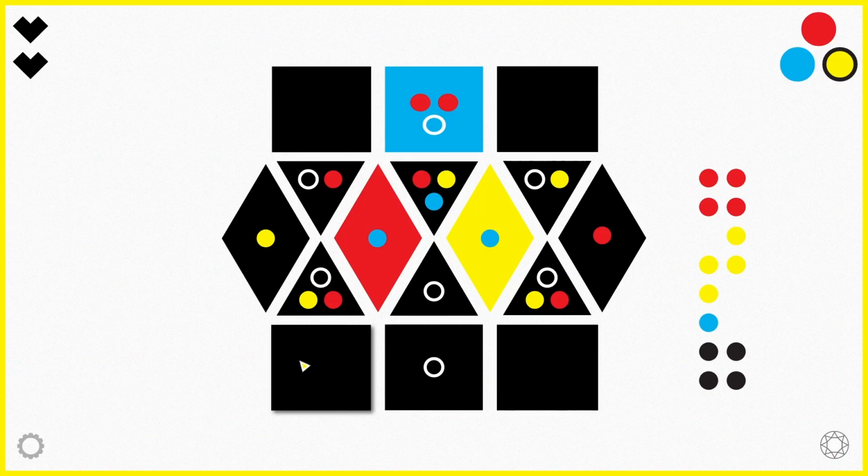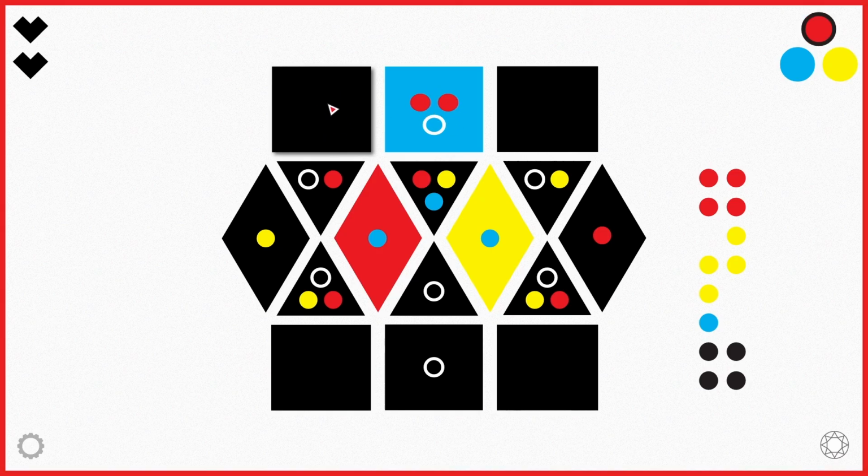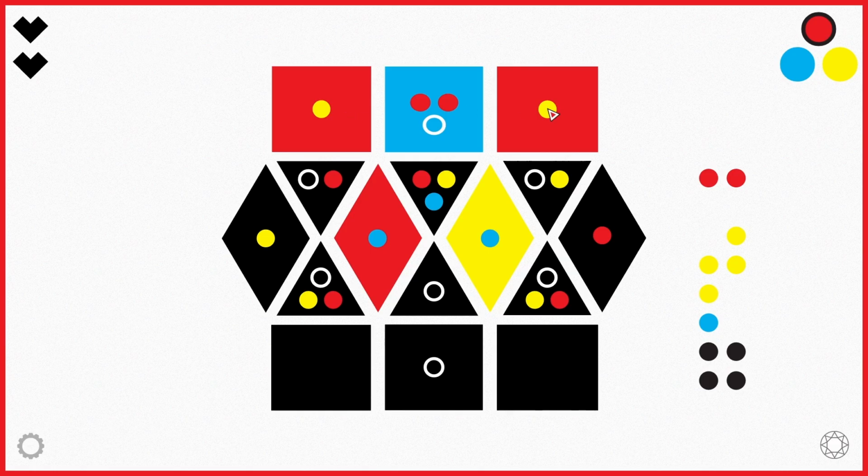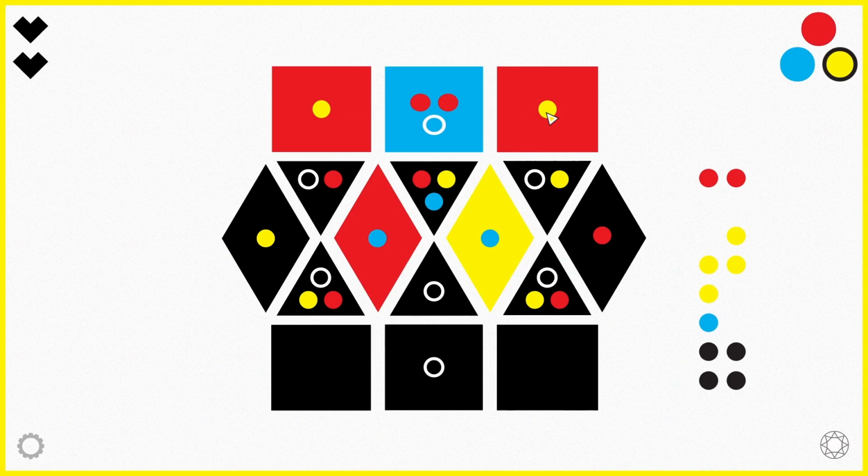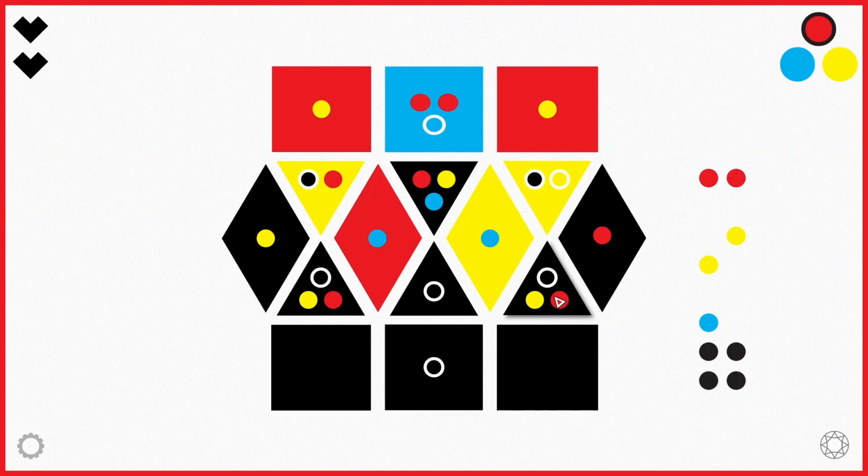These two are yellow and black. One of these two is black. Not this one, because this one must be red for this. Red, red. These each see a yellow, which must be there and there. Now that one sees a yellow here, a black there. That one is a black and sees a red. Red. This one sees a yellow, a black, and a red, so that's a red.